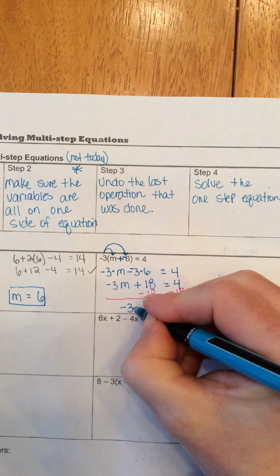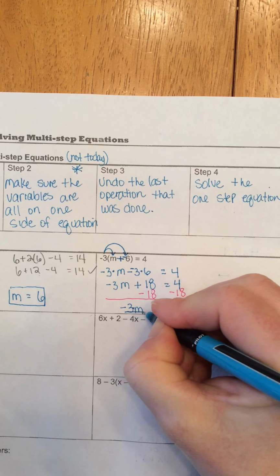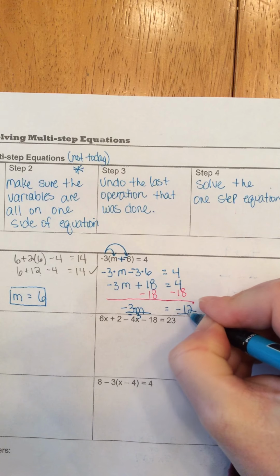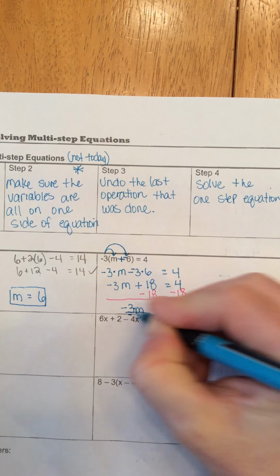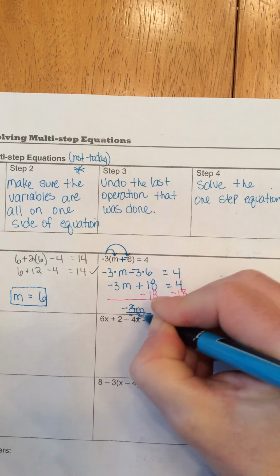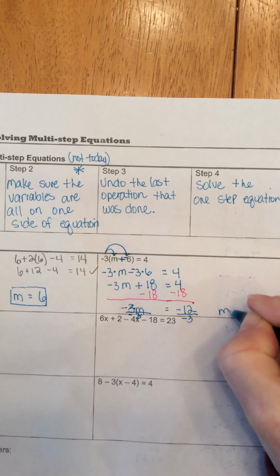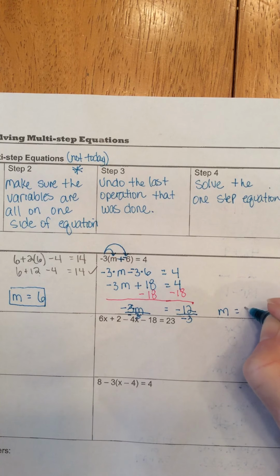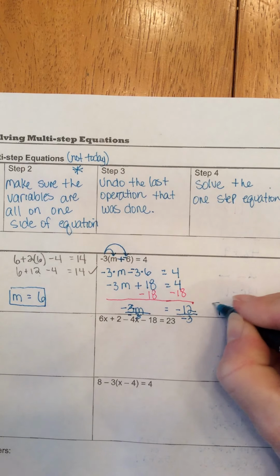So I solve the one-step equation by dividing both sides by a -3, because this means -3 times m. And m is going to equal -12 divided by -3, which is a positive 4.